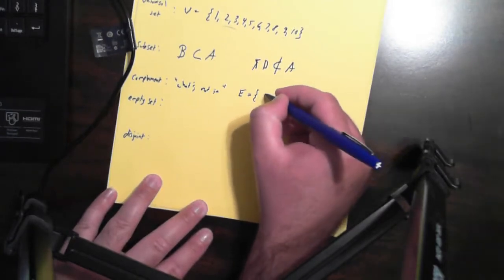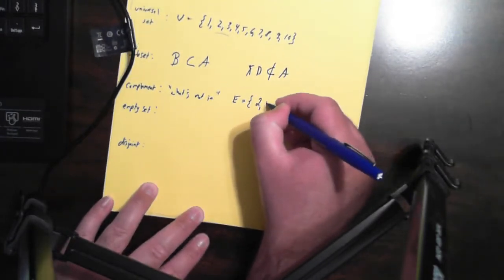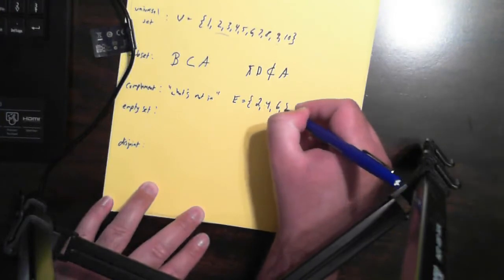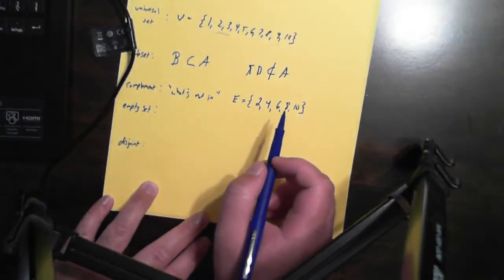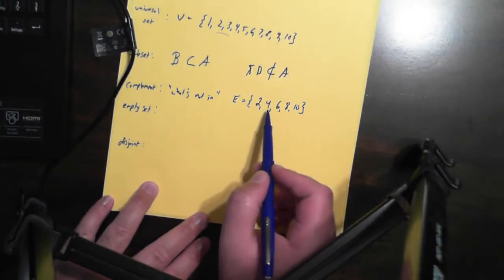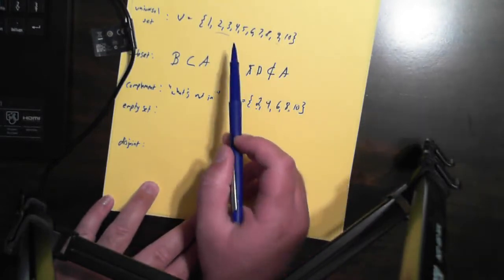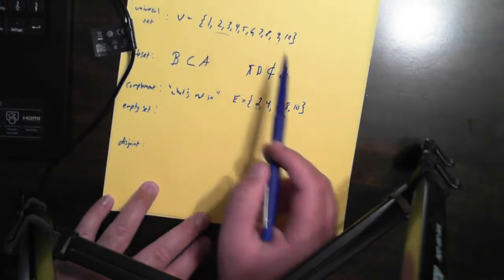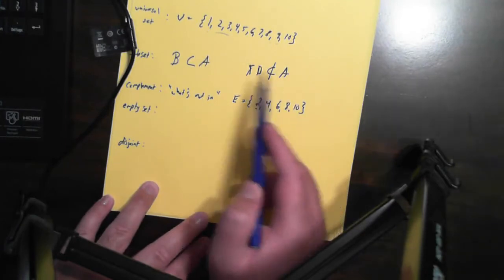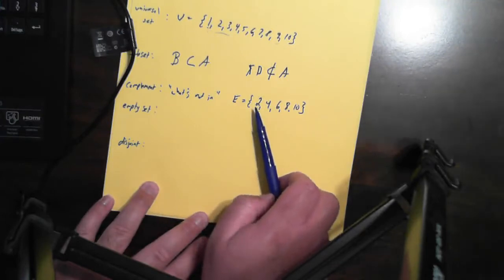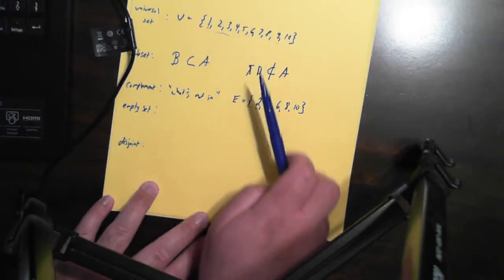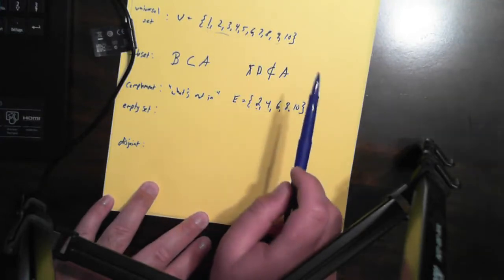Well, set E, of course, would consist of the numbers 2, 4, 6, 8, and 10, right? Okay? So you notice that all of these numbers are inside of U, but there are some left over, right? 1 is inside of U, but not in E. 3 is inside of U, but not in E, right?